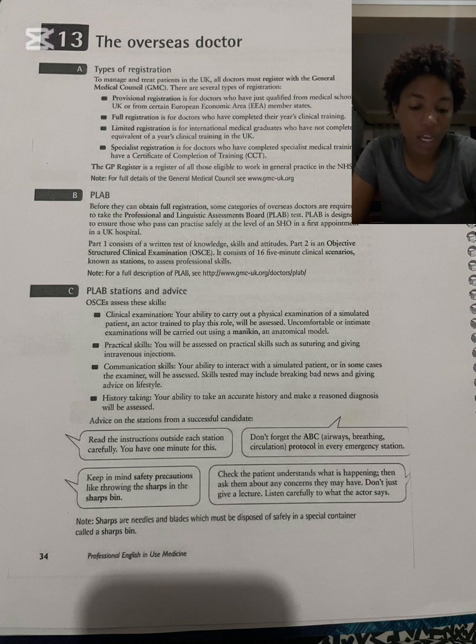Practical skills: you will be assessed on practical skills such as suturing and giving intravenous injections. Communication skills: your ability to interact with a simulated patient, or in some cases the examiner, will be assessed. Skills tests may include breaking bad news and giving advice on lifestyle. History taking: your ability to take an accurate history and make a reasoned diagnosis will be assessed.